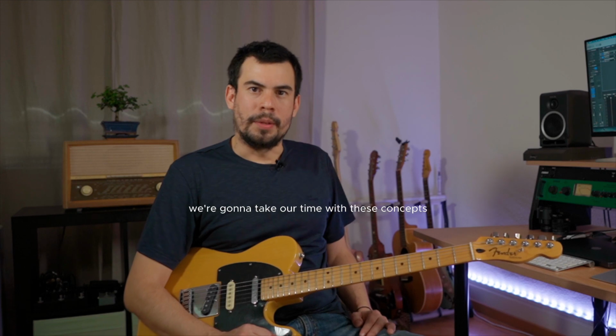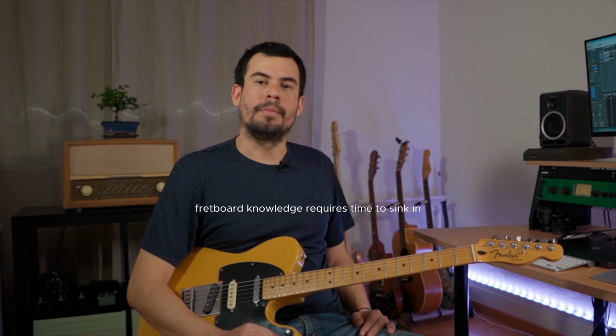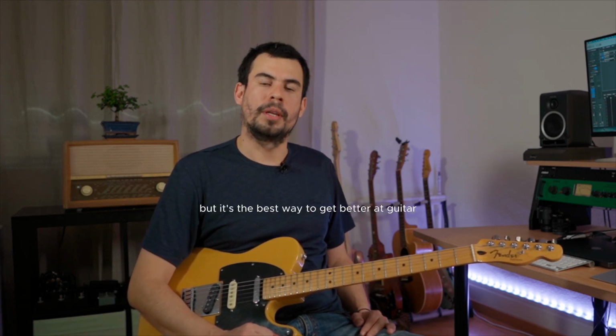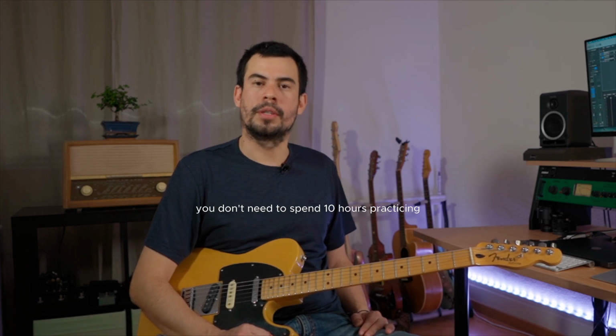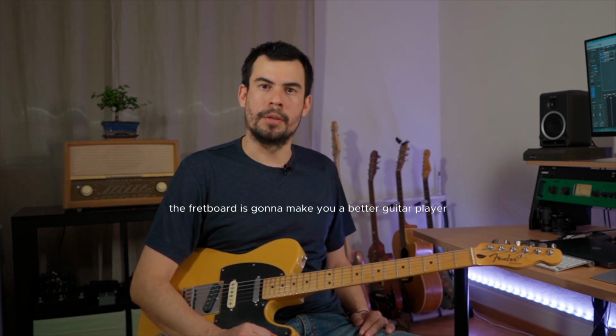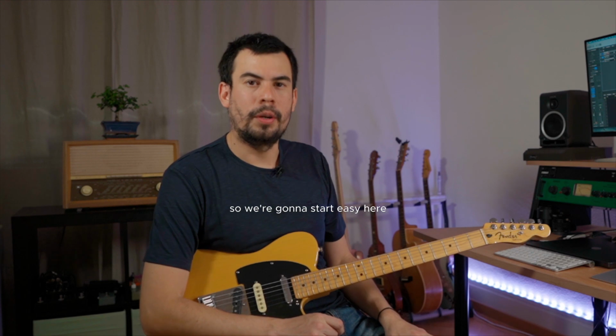Now, we're going to take our time with these concepts. Fretboard knowledge requires time to sink in, but it's the best way to get better at guitar. You don't need to spend 10 hours practicing scales to get better at guitar. Just understanding the fretboard is going to make you a better guitar player. So we're going to start easy here.